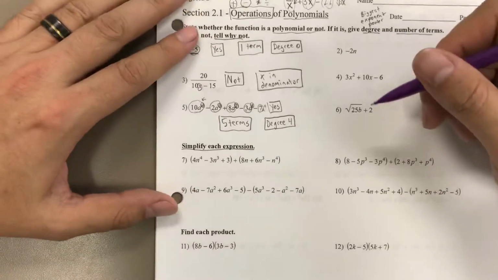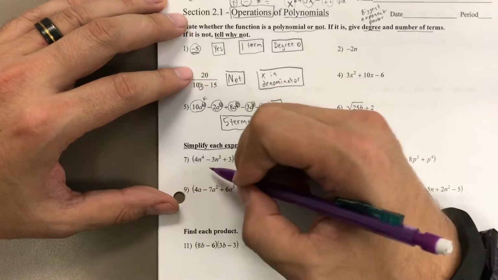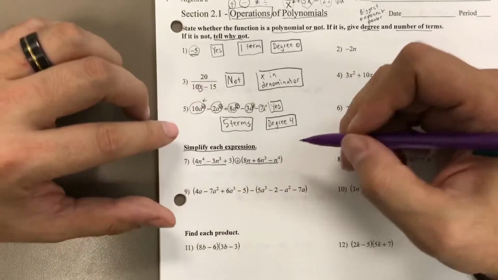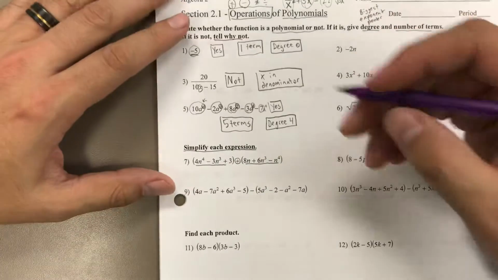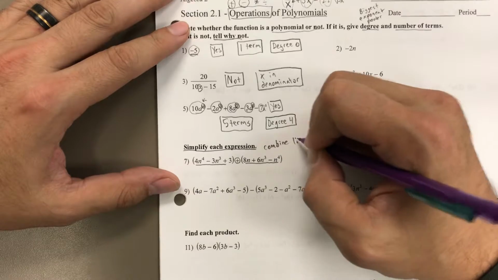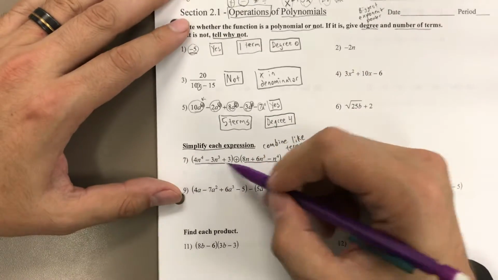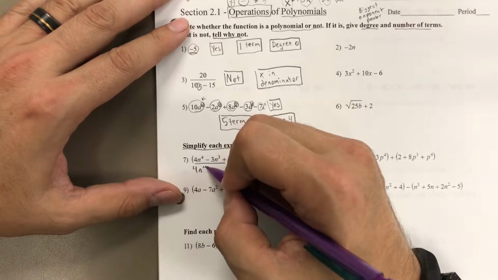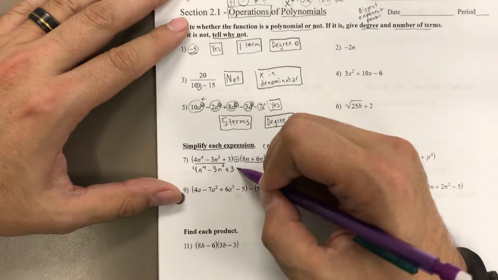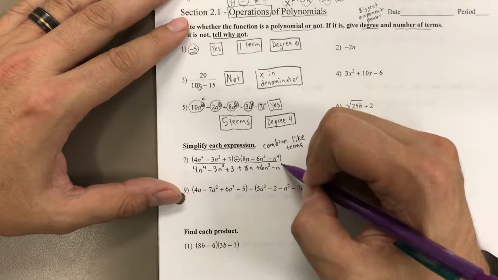So when we add polynomials, it's really, really easy. So adding in between the 2 polynomials, this is the first polynomial, this is the second one. If we're adding them, all we need to do is just get rid of the parentheses and combine like terms. All right, so get rid of the parentheses. I've got 4n to the 4th minus 3n to the 3rd plus 3, and then plus 8n plus 6n to the 3rd minus n to the 4th.